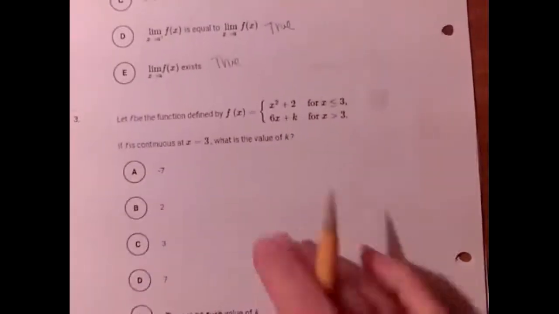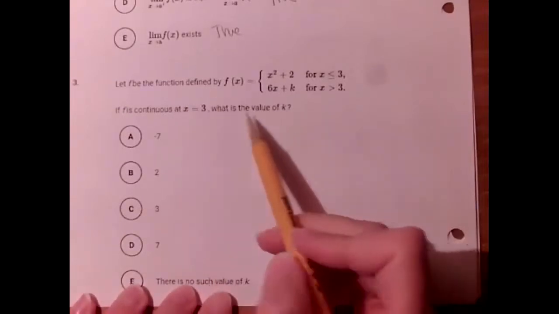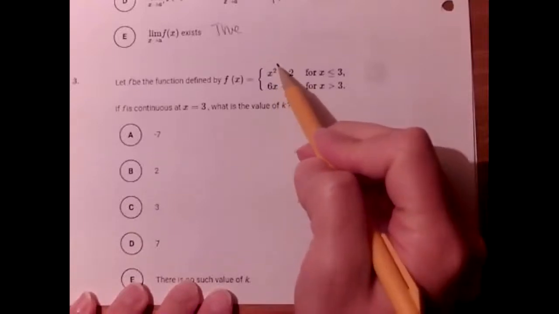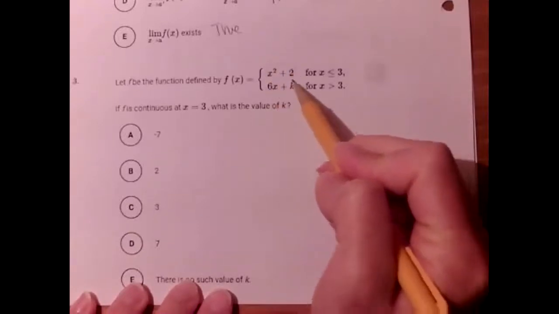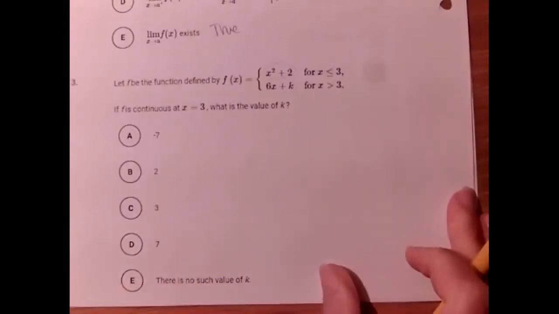All right, number 3. We want the function to be continuous at 3 and then find k. Well, if we want this function to be continuous, what are we going to do with the 2 pieces of the function? You guys can just type in the chat. What are we going to do with those if we want it to meet up?